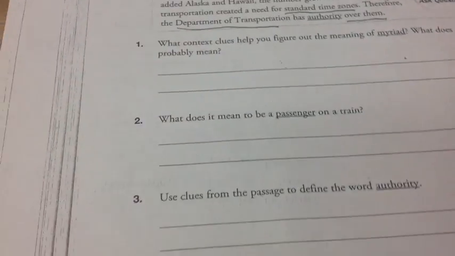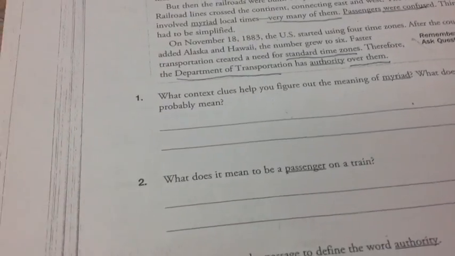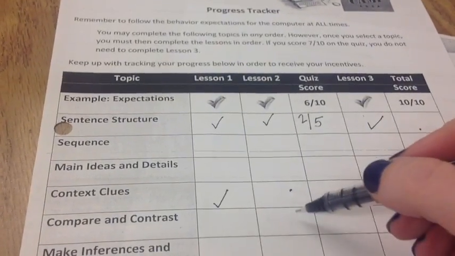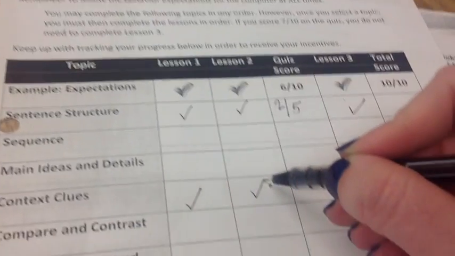Now that you have questions 1, 2, and 3 complete, you are ready to move on to your quiz. Before you move on to your quiz, don't forget to check off lesson number 2 under context clues. This is context clue lesson number 2. Remember that for the quiz, there is no video lesson. You need to get the quiz. That's not the quiz. It is the quiz. You need to get the quiz for context clues, and it is 7 questions.